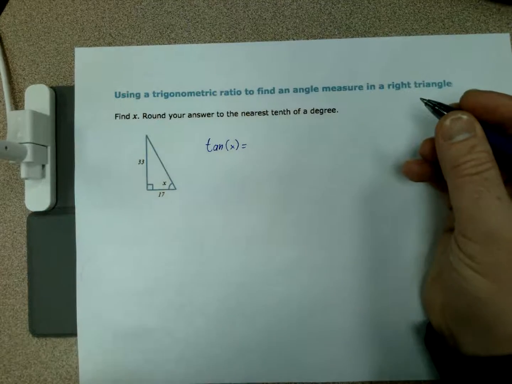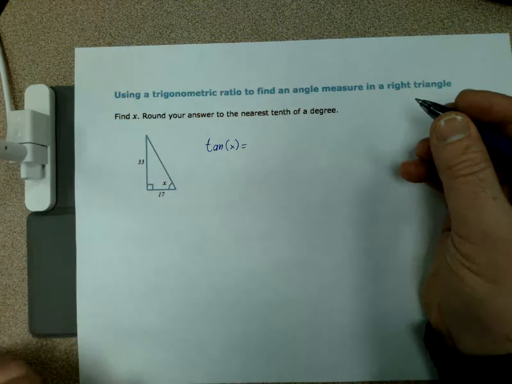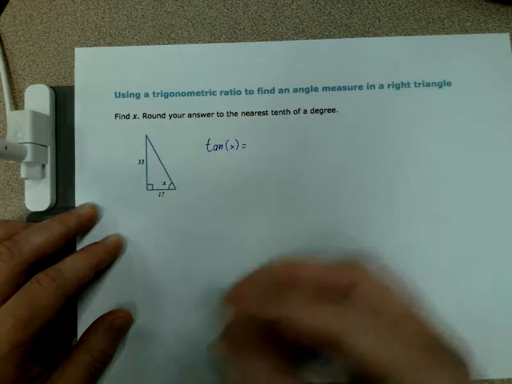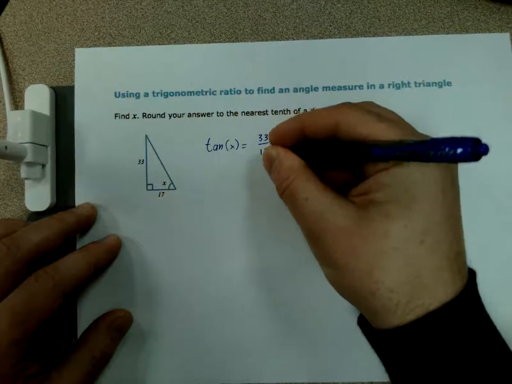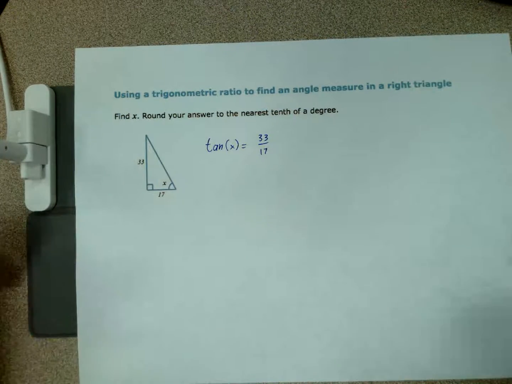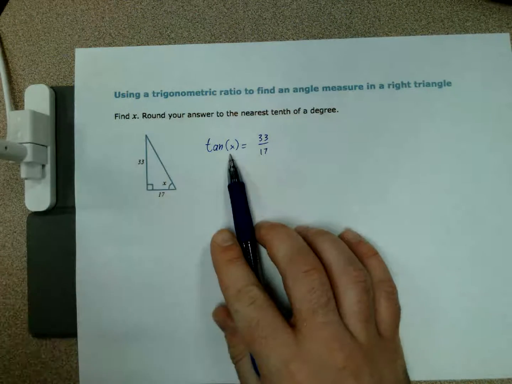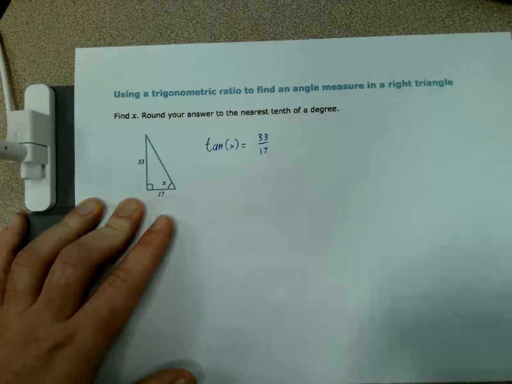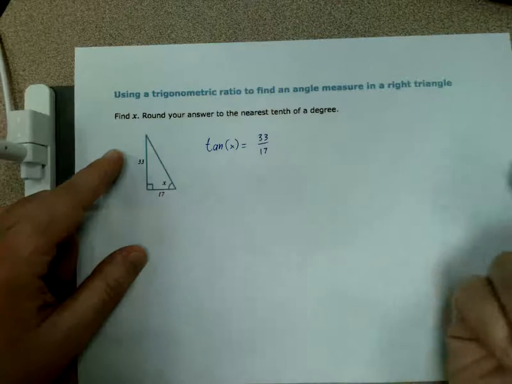And we're going to set up our normal ratio. So tangent is opposite over adjacent. We're going to set this up with our numbers, 33 over 17. Now we have a bit of a pickle here, because I need to find x, and some people are like, well, they're parentheses, so that's multiplication. And remember, it's not. This is an operation we're using here, or an object.